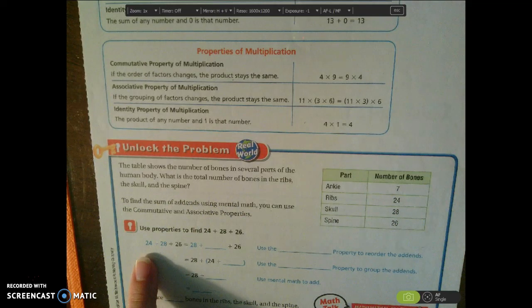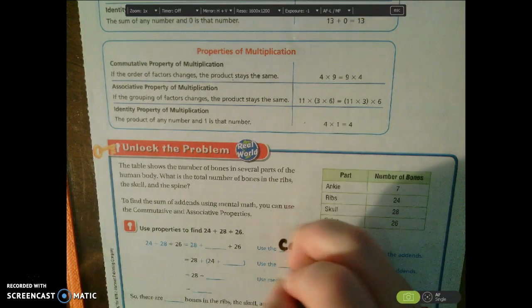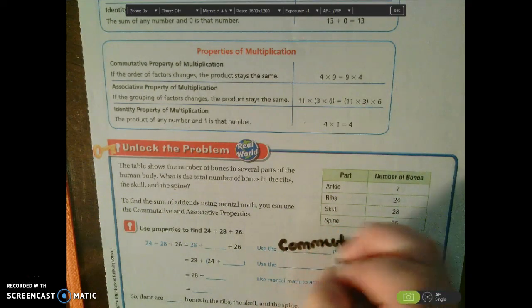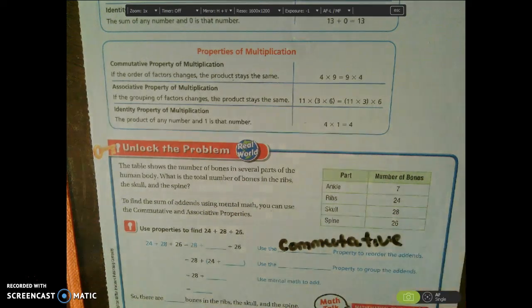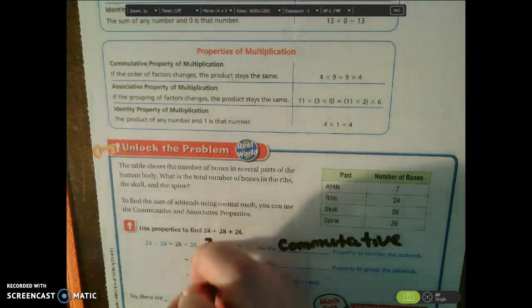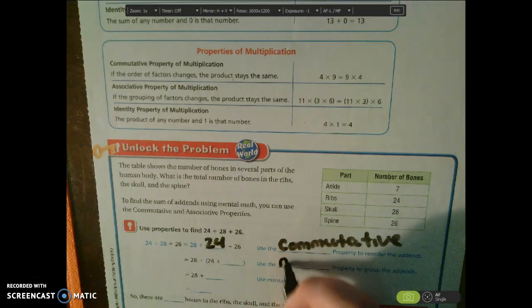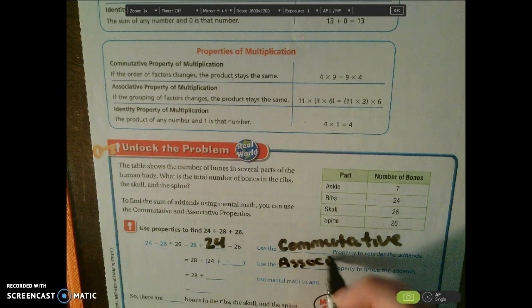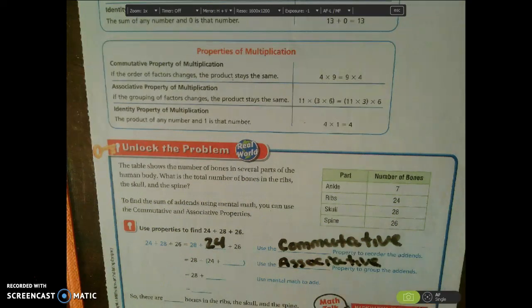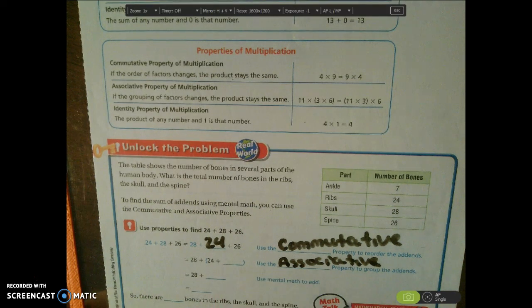First we start by using the commutative property because we are changing the order. So this is going to be 28 plus 24 plus 26. Then we're going to use the associative property to group the addends because we are changing our grouping.